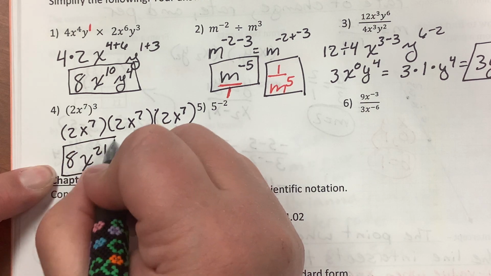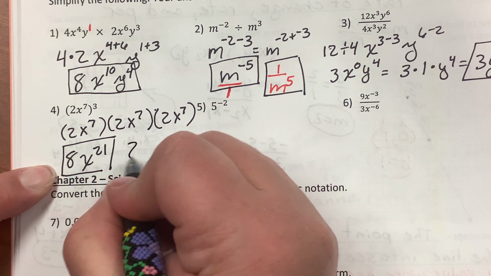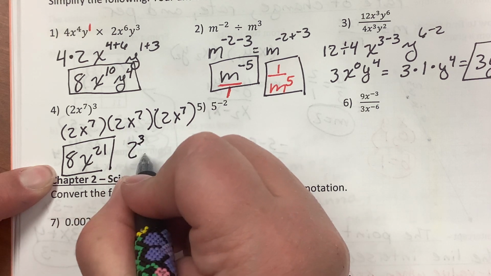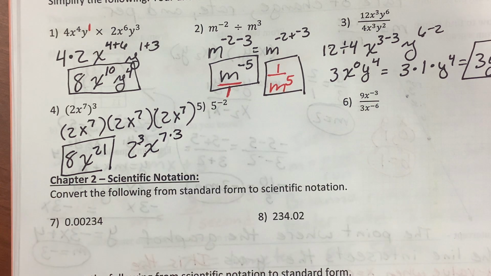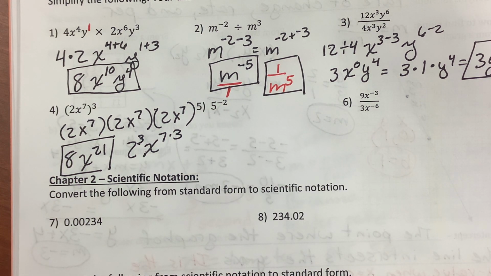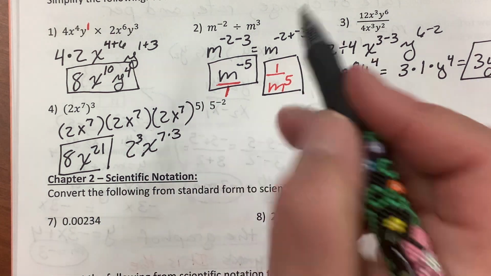Now, I could have done it this way. Distribute the 3. 2 to the third power and x to the 7 times 3. You get the same thing. 2 to the third power is still 8, and x to the 7 times 3 is 21. Either of those two methods works just fine.